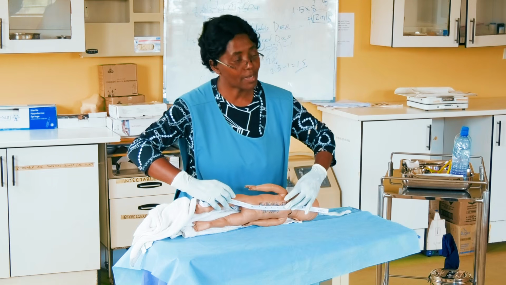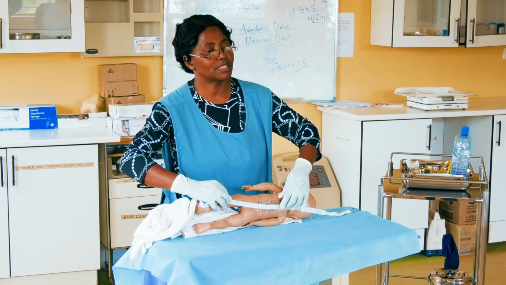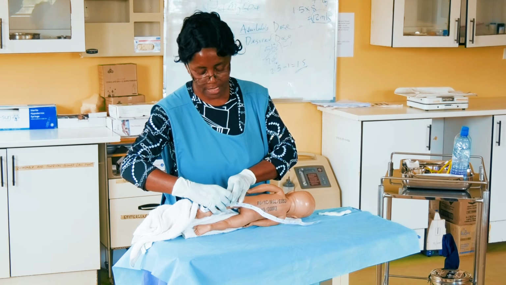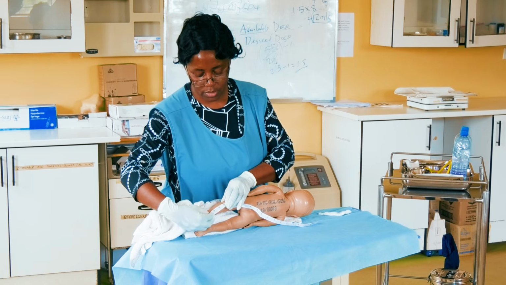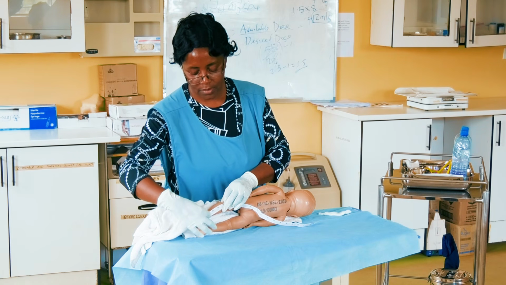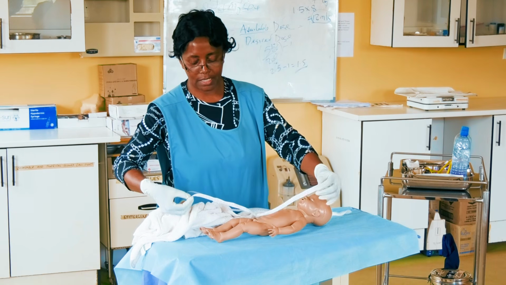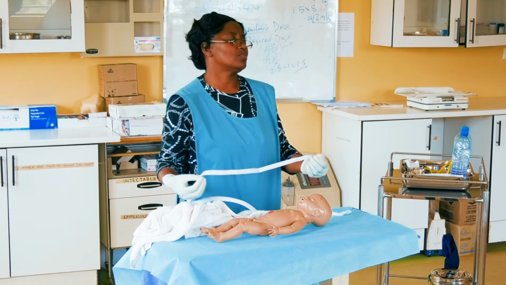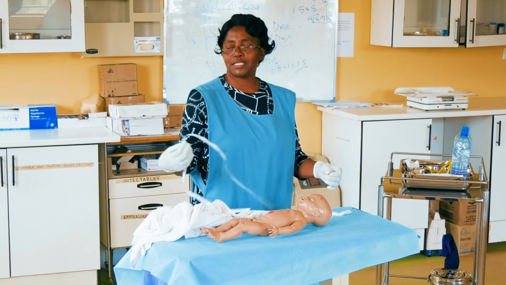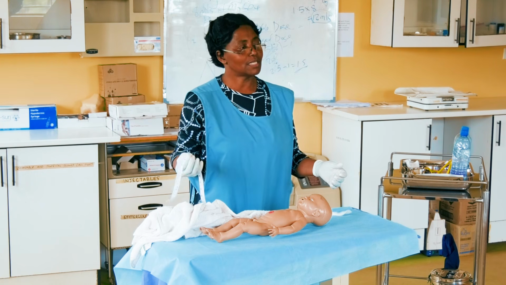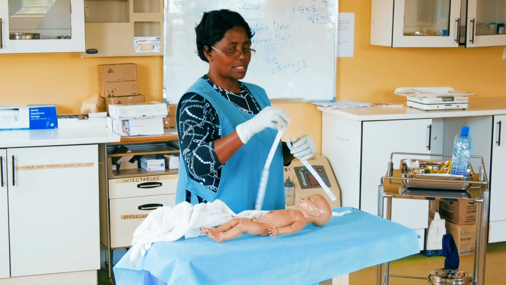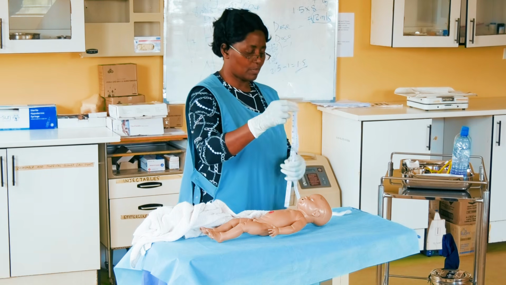Remember I had said we check the symmetry of the limbs, isn't it? So it means that they are of the same length, and then we go to the lowest point on the end of the foot, and then we are able to check the length, and we anticipate that in a normal baby it should be about 53 to 55 centimeters.